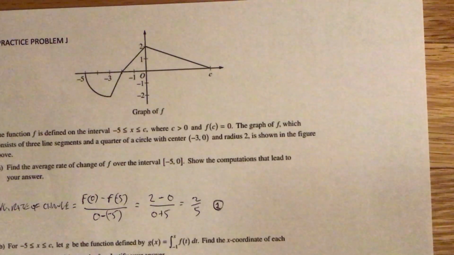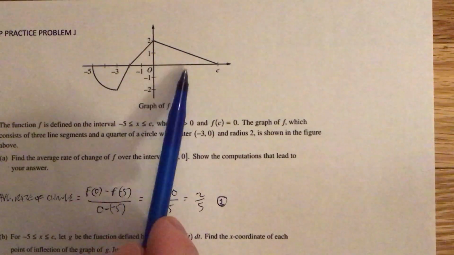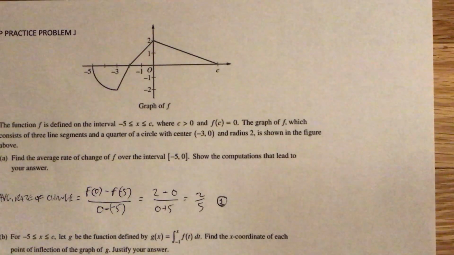So it explains why they gave that little proviso, because they wanted to make sure somebody didn't come back and go, well, what if c's over here and I can't get it? So they guaranteed that it will exist.